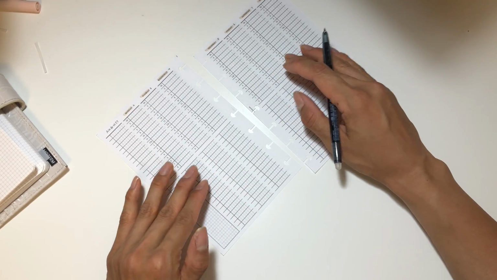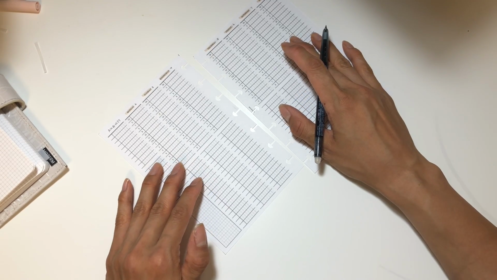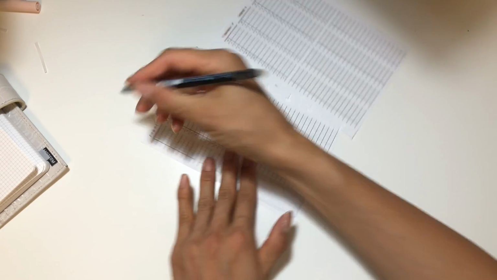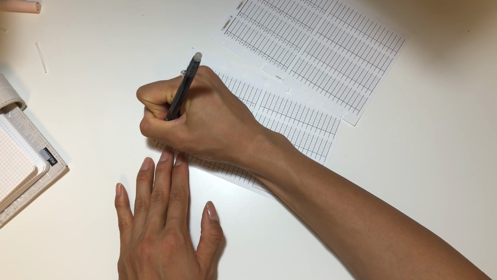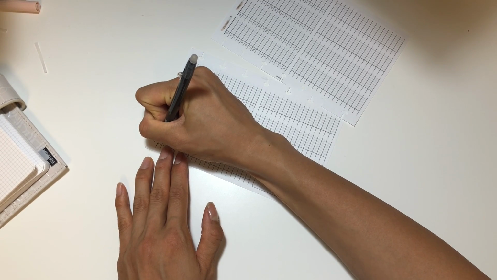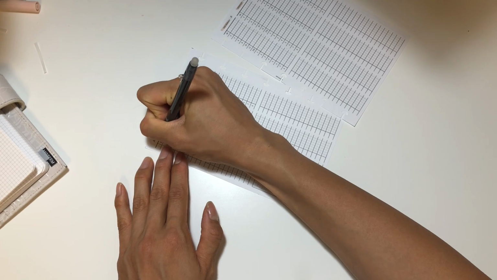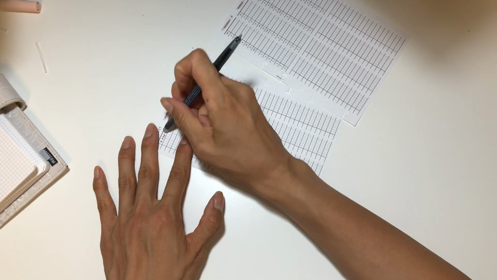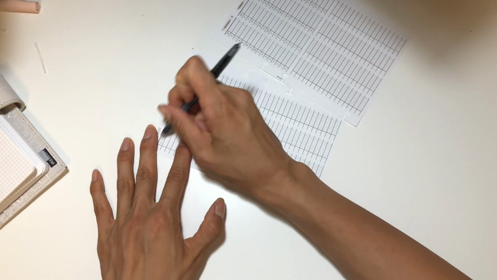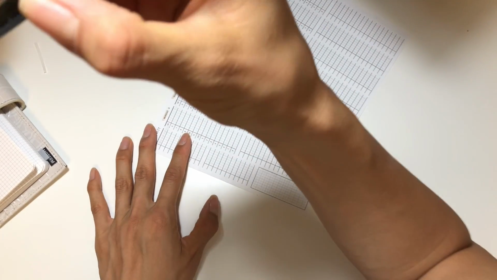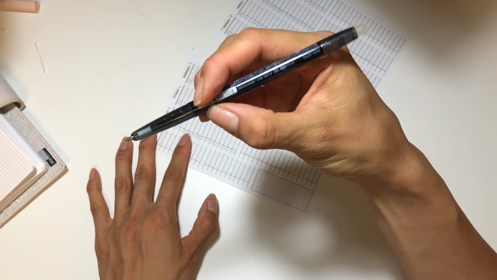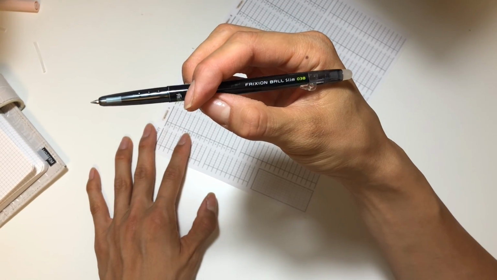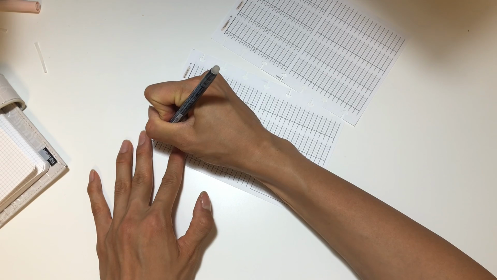So what do I need to note for this coming week? I've been trying to move my daughter's nap schedules. Oh, this is why I need an erasable pen. Friction, the Slim 0.38, highly recommend.